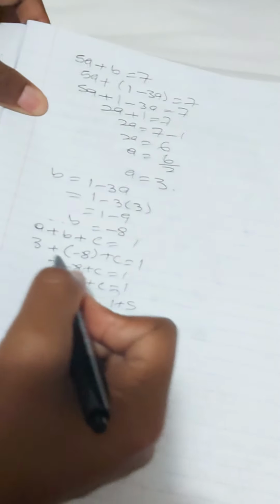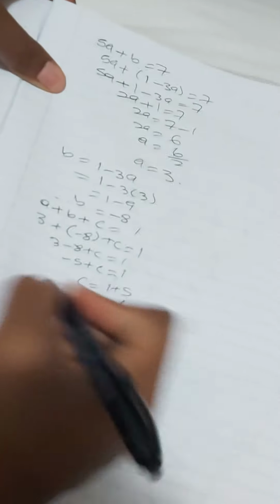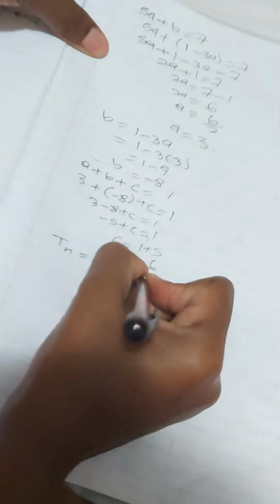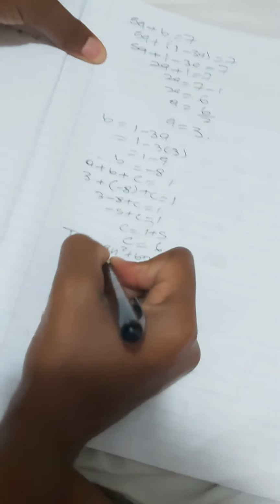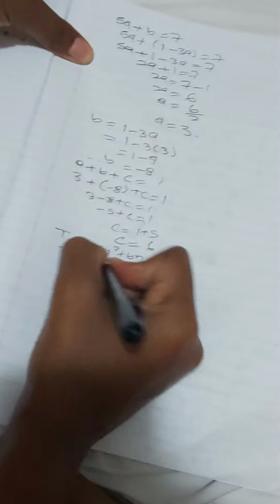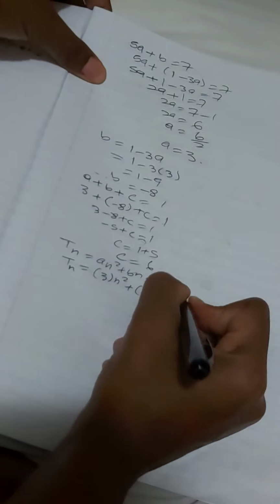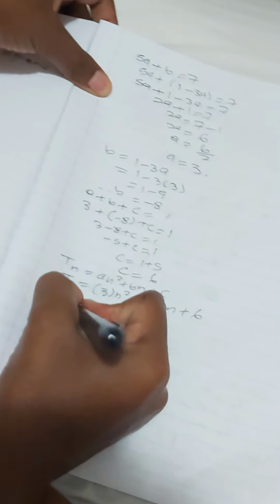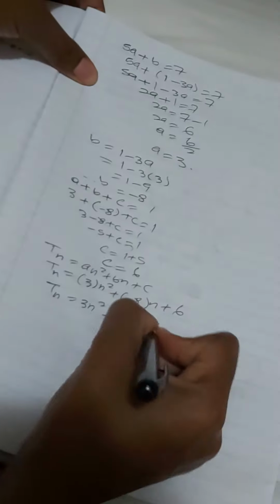Let's just make sure we are fine: 3 minus 8 is minus 5. So c is equal to 6. Therefore, Tn is an squared plus bn plus c. We replace the variables that we know. Tn is a, which is 3n squared, plus b, which is minus 8n, plus 6. Therefore, Tn is 3n squared minus 8n plus 6.